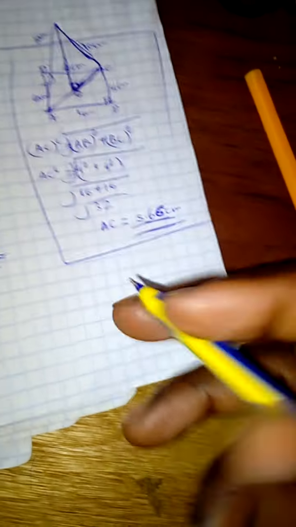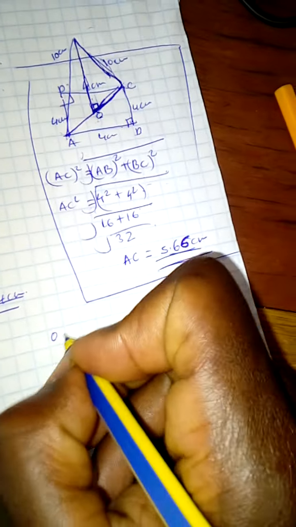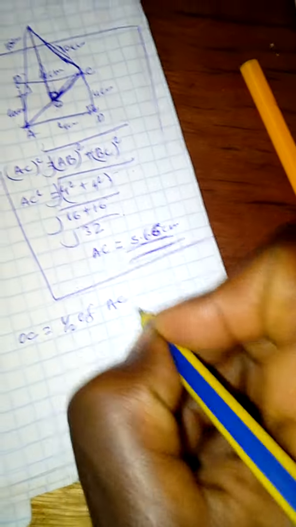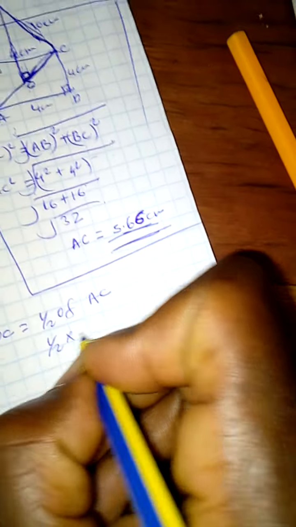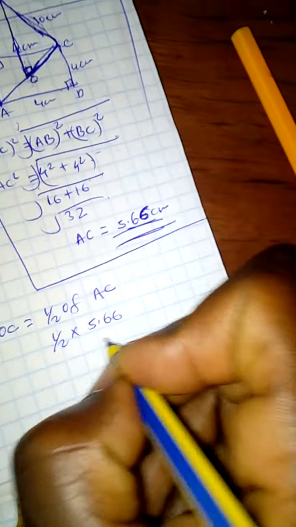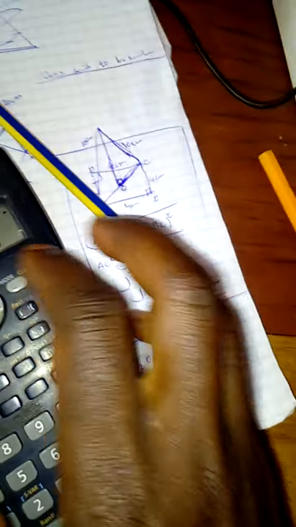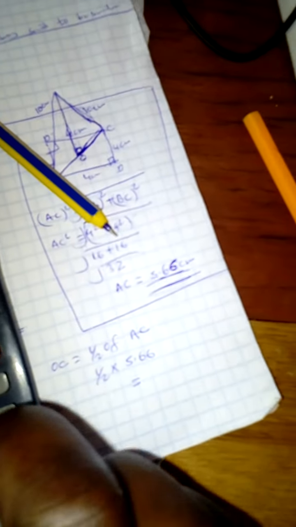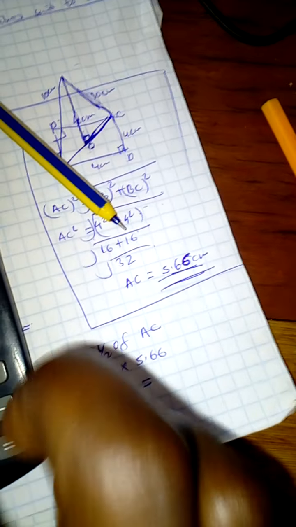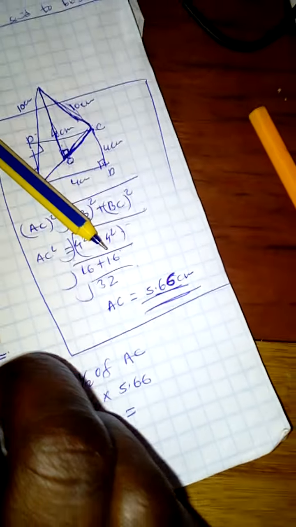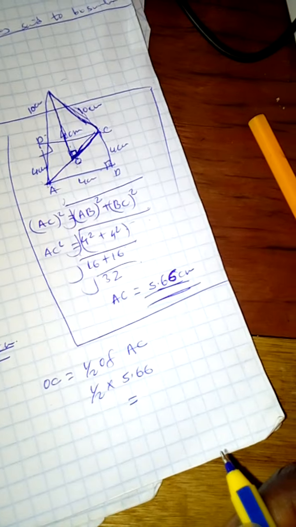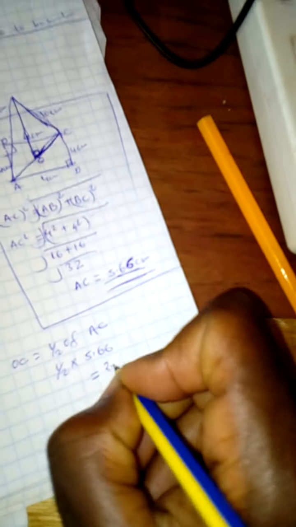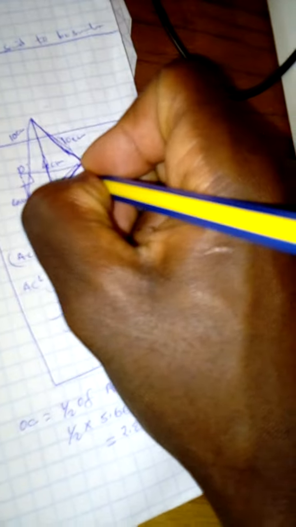That means OC is equal to 1/2 of AC, which is half times 5.66. That is 2.83. I find that this length here is 2.83.